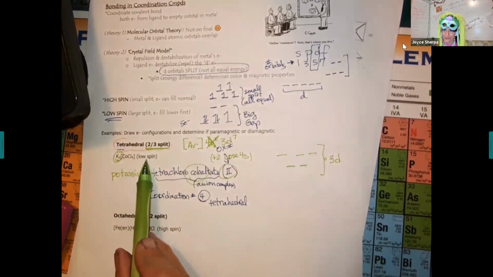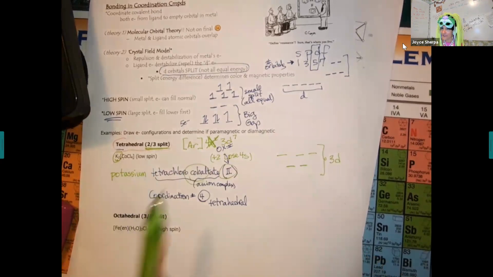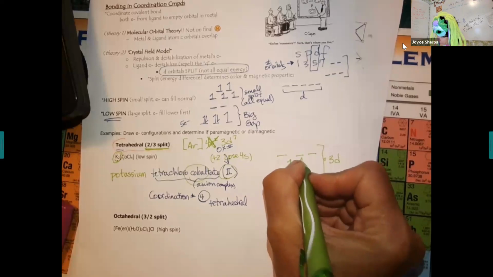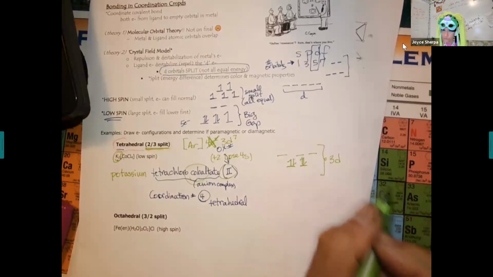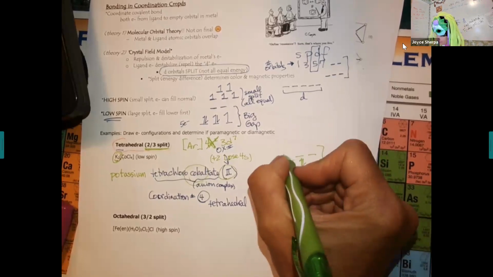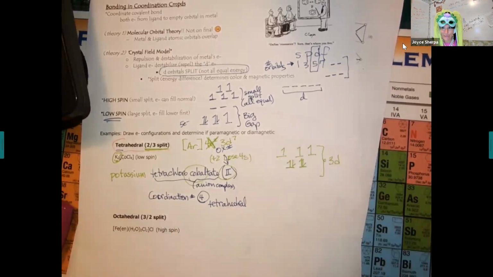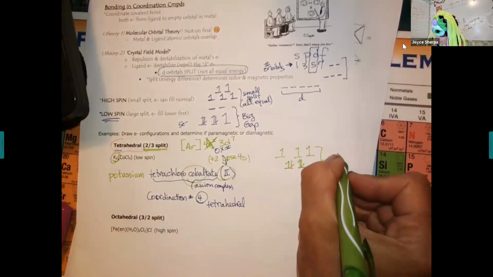This is the low energy day. You have 7 electrons. You know what? It's not going to matter. 1, 2, 3, 4. The first 4 are going to feel like that. And then 5, 6, 7. It would have made a difference if it was any number other than 7, but it didn't make a difference for 7 on tetrahedral. Anyways, that's my 3d7.